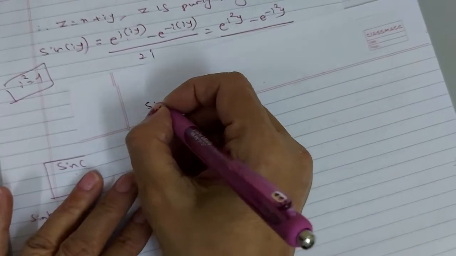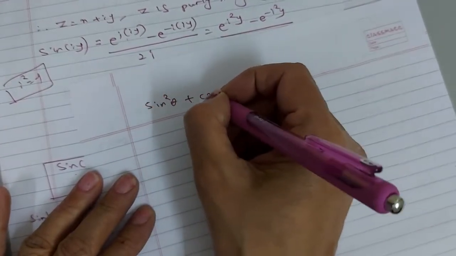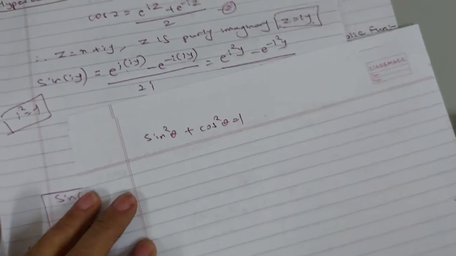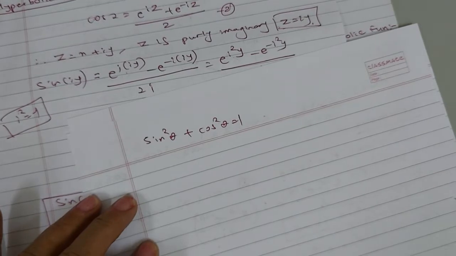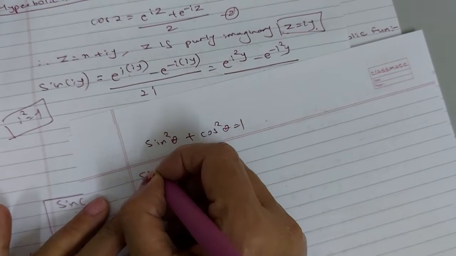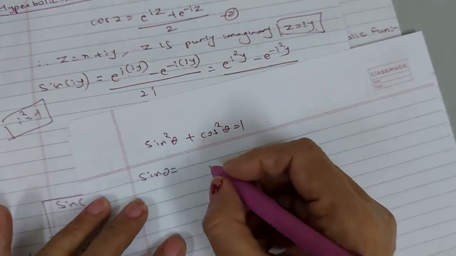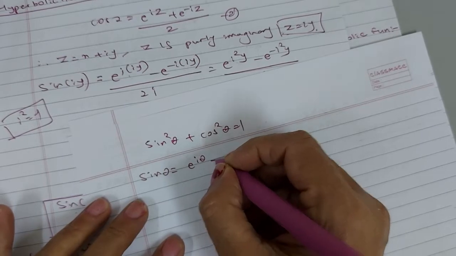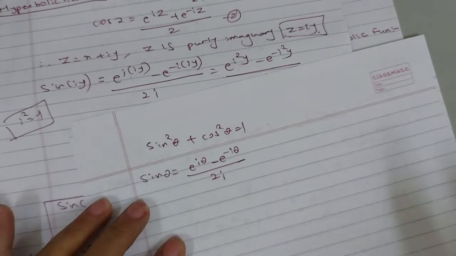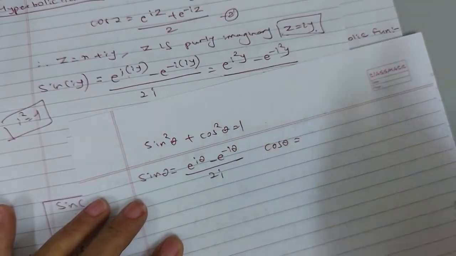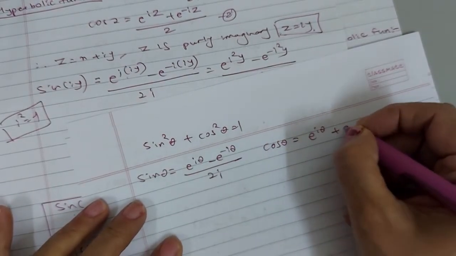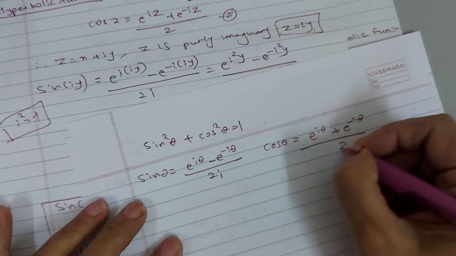Next is sin²θ + cos²θ = 1. Now the trigonometric functions for sinθ and cosθ we have by-hearted very well. So what is the value of sinθ? We have said e^(iθ) minus e^(-iθ) divided by 2i. Done. And as far as cosθ, what I taught you is e^(iθ) plus e^(-iθ) divided by 2.